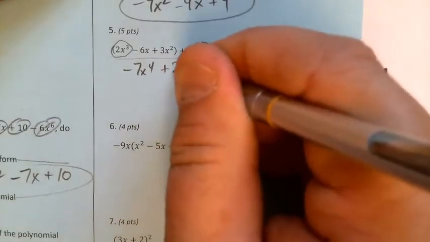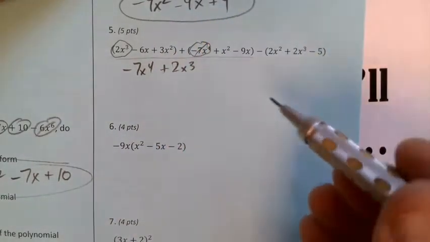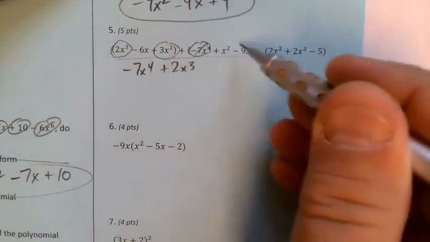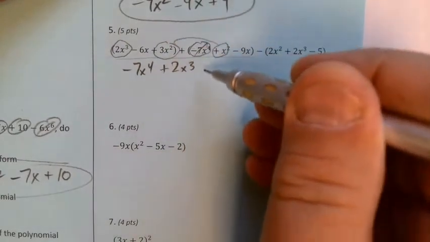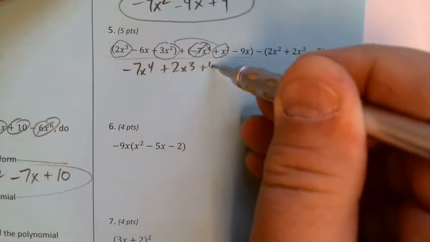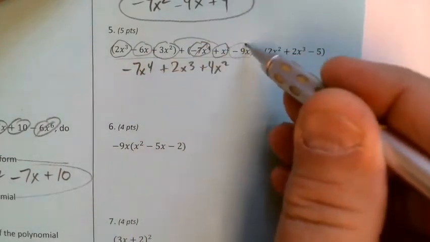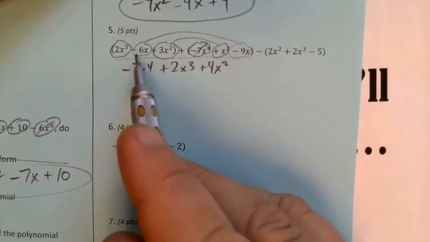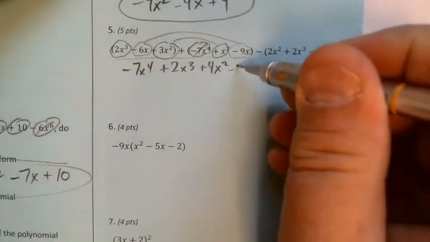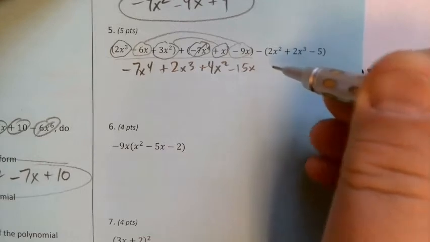For x squared, there's 3x squared plus 1x squared, so 3 plus 1 makes positive 4x squared. And I've got negative 6x and negative 9x. Those are alike, so negative 6 minus 9 makes negative 15x.